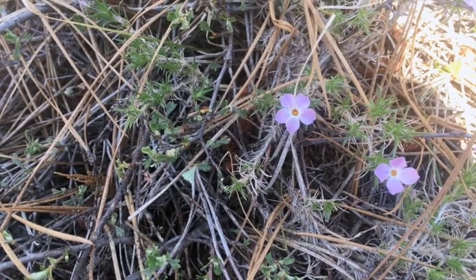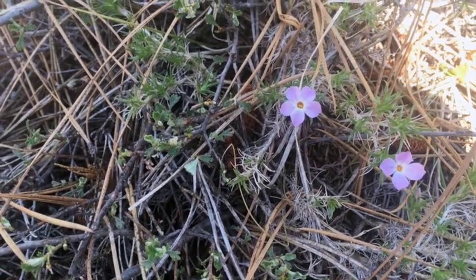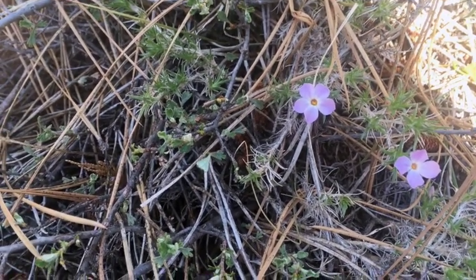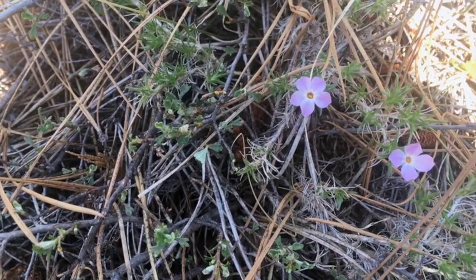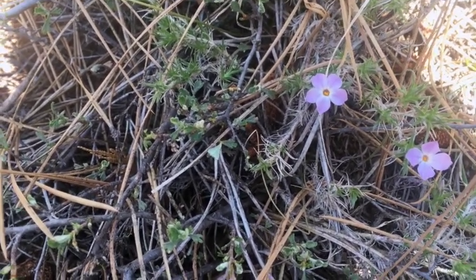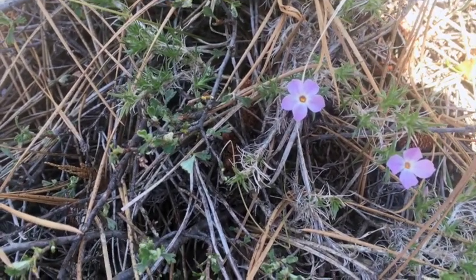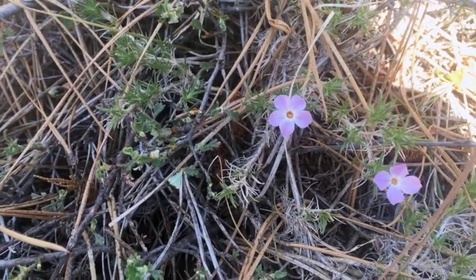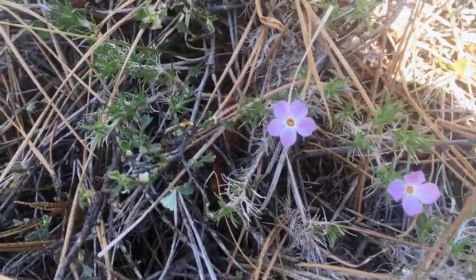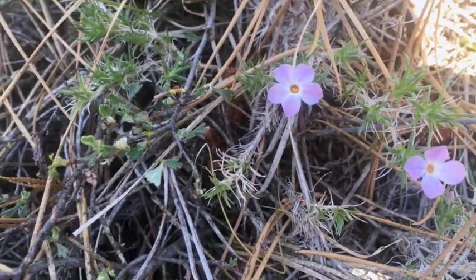So if we were to identify this plant right here with these little cute purple flowers, we would ask, is this a tree, a shrub, or ground cover? This is more of a ground cover. This is on the ground. It's definitely not a tree or a shrub. And we can see that there are flowers. Yeah, there's purple flowers with little yellow centers to them. We can see their leaves are kind of pointy and sharp.